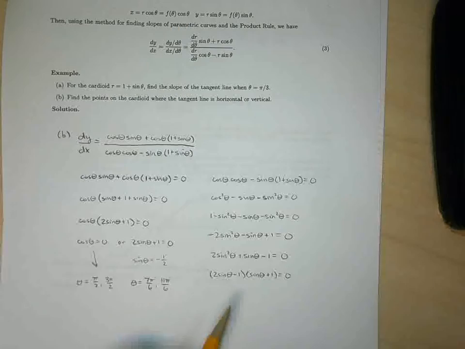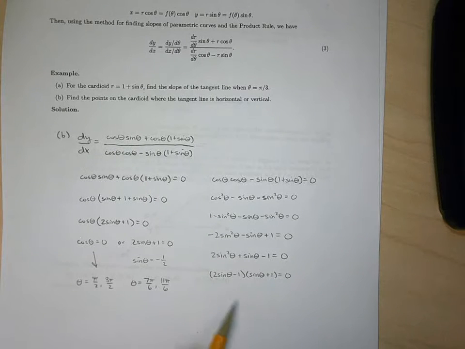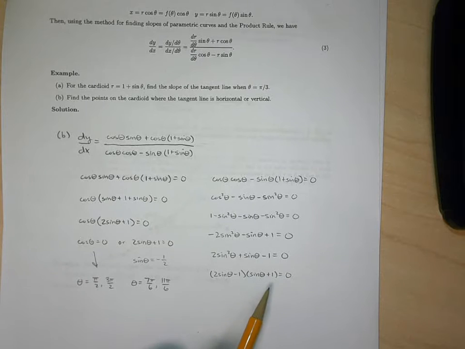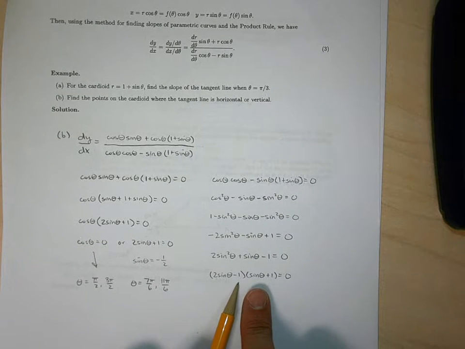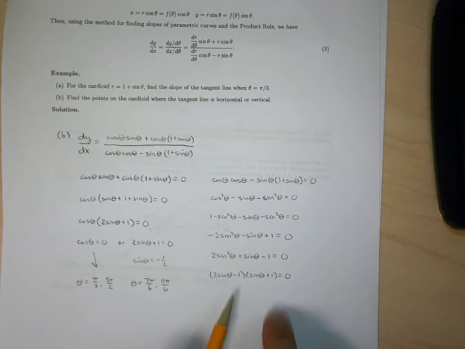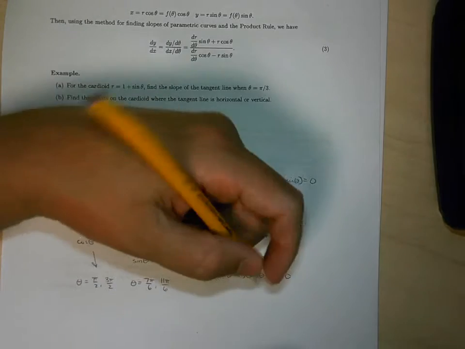Indeed, if I FOIL, 2 sine theta times sine theta is 2 sine squared theta. 2 sine theta times 1 is 2 sine theta. Negative 1 times sine theta is negative sine theta. Well, 2 sine theta minus sine theta is positive sine theta. Negative 1 times 1 is negative 1, so we factored it.